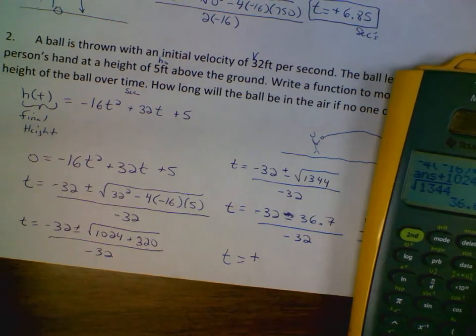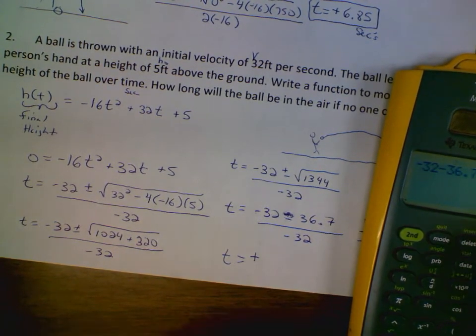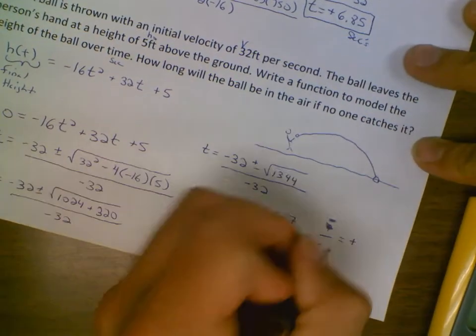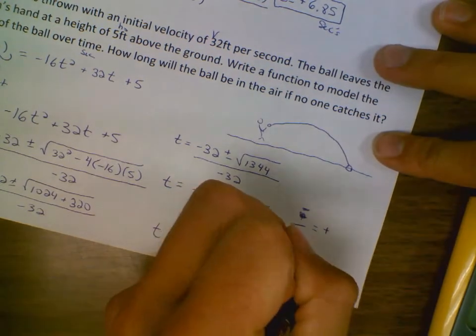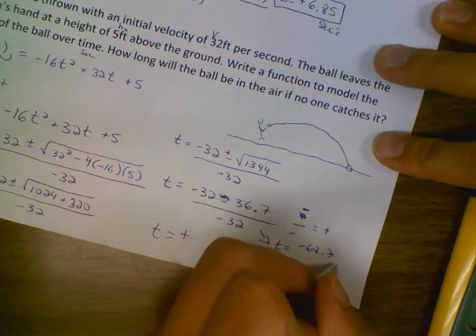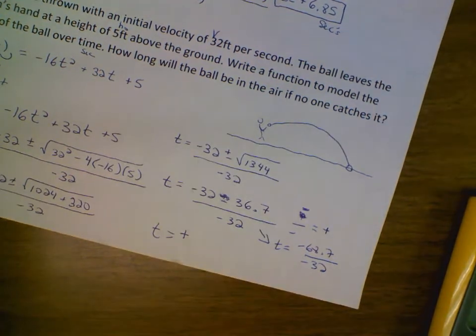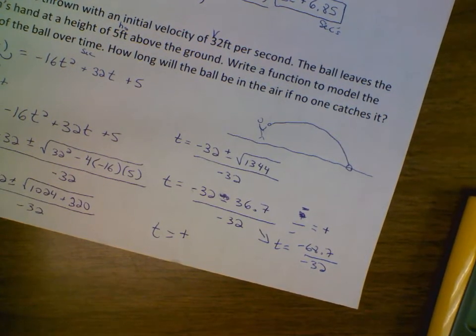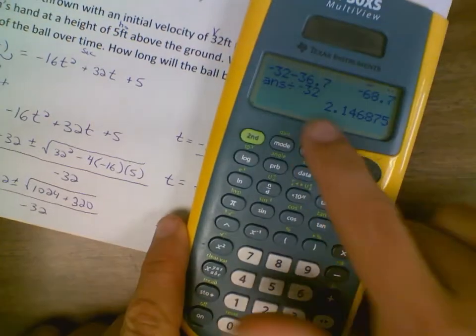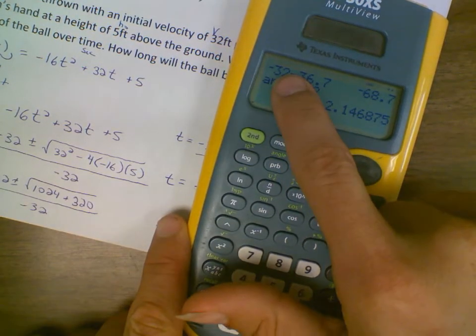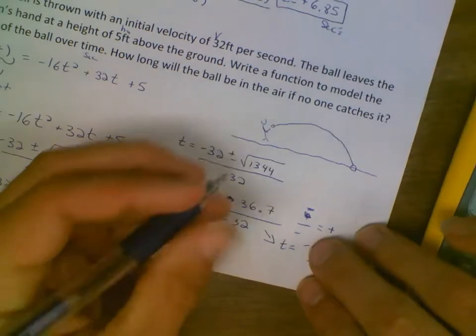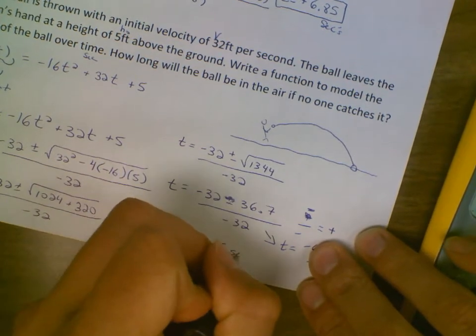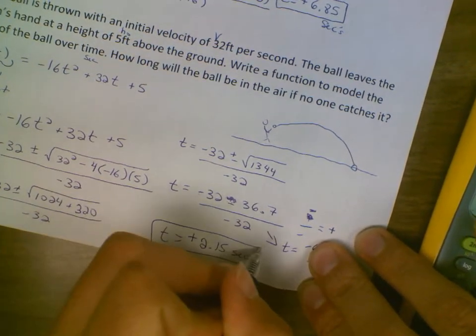So I'm going to take -32 minus 36.7. So the top number I get is going to be, I'm going to write it in some space here, t equals -68.7, and then I'm dividing that by -32. So if I take this number and divide by -32, we get 2.15 approximately. So 2.15 seconds is how long we would expect the ball to be in the air.